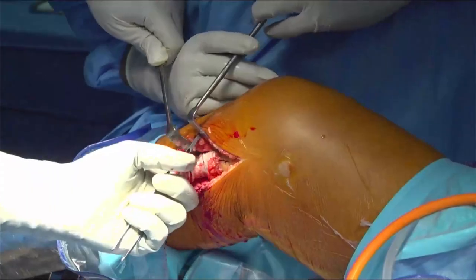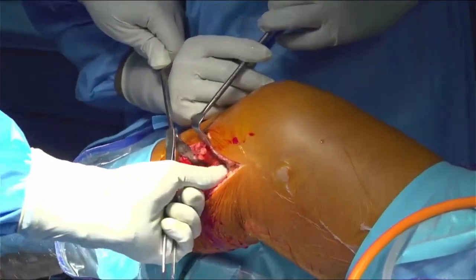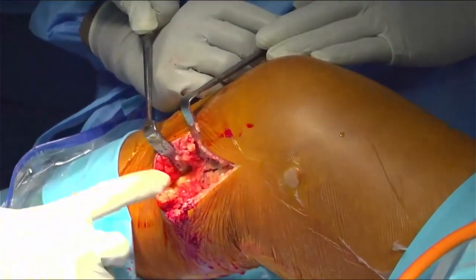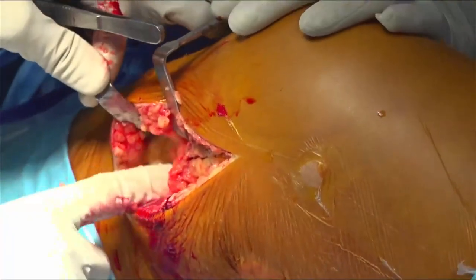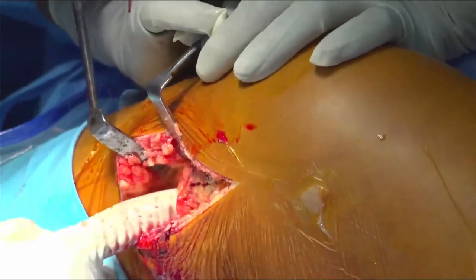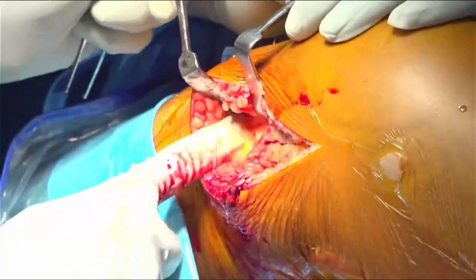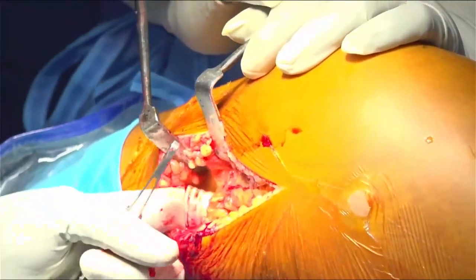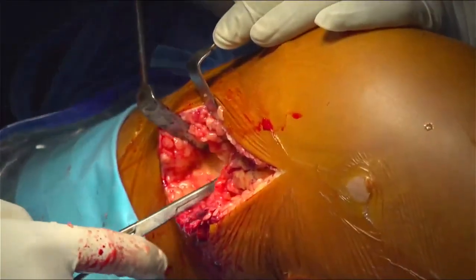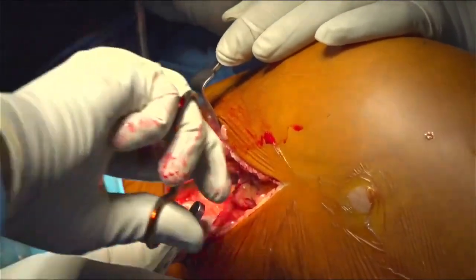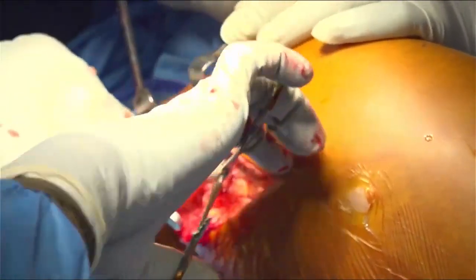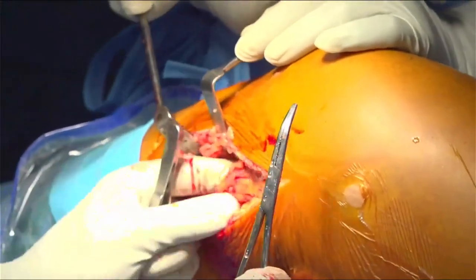Okay, so now, this is basically the stump of the MCL. We need to identify. So what has happened is the MCL is avulsed and it has gone above the original insertion of the MCL. So here, if you can appreciate, this is the level of my tendons, and you can see that this is the level of my MCL area which is torn.